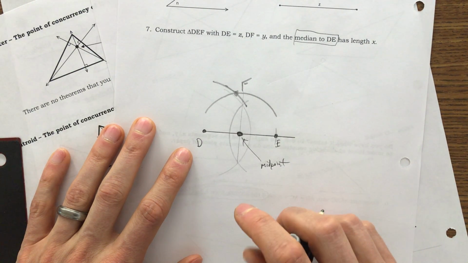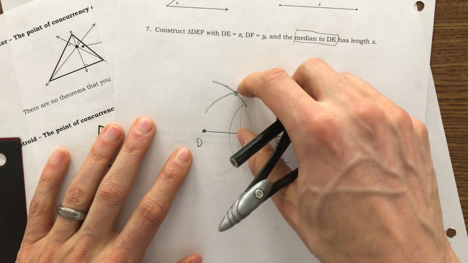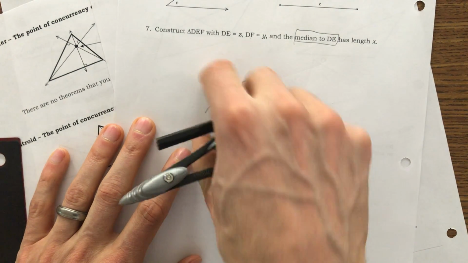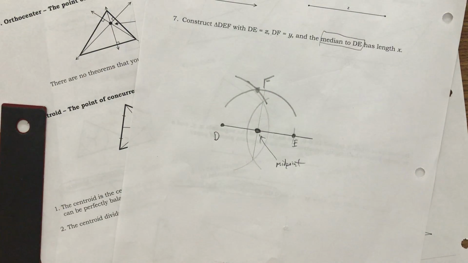So once again, we're given two sides, basically. We're given two distances. I was given my median distance, and I was given this distance. Put them in and see where they intersect, and that's where that point is going to be.